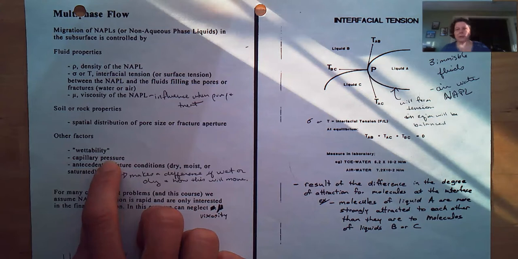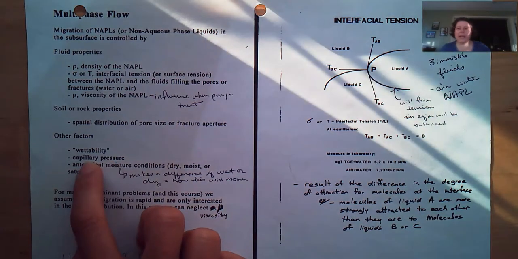I always say capillary because it's fun. It's kind of like saying your garage instead of garage, and yeah, it's a British way of saying it. So you can say capillary or capillary pressure.